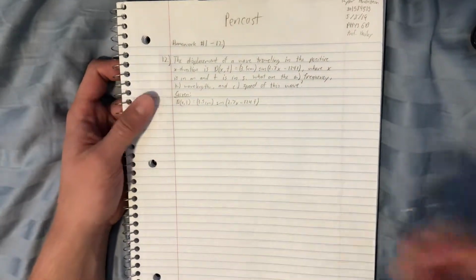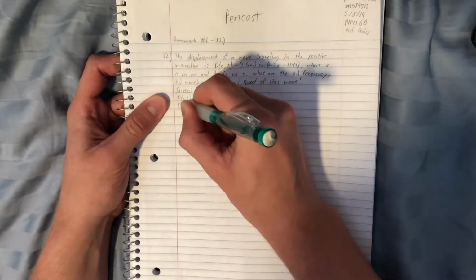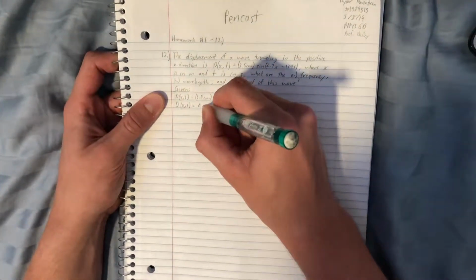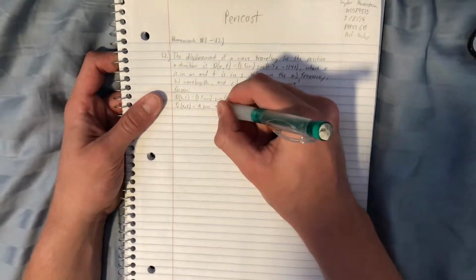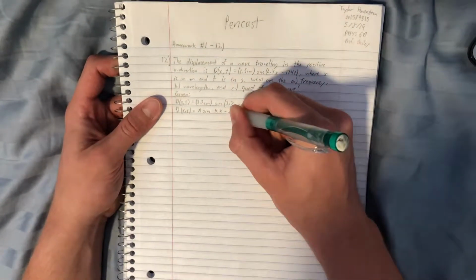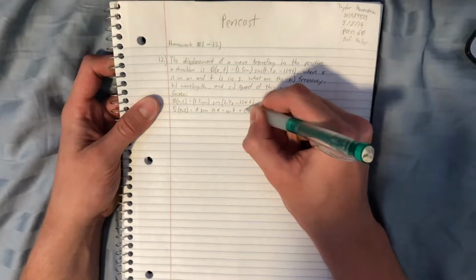So that looks like one of the formulas we were given. d(x,t) equals A, which is amplitude, sine of the k x minus omega t plus the phase constant.